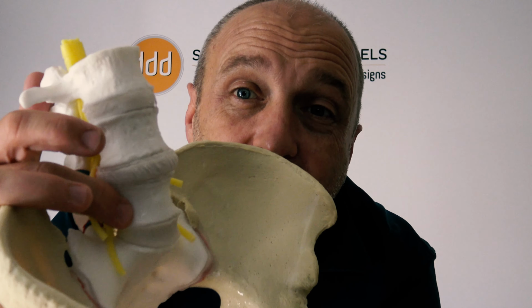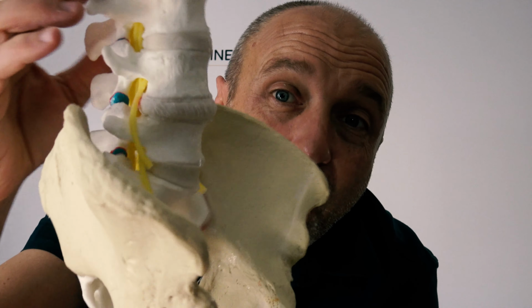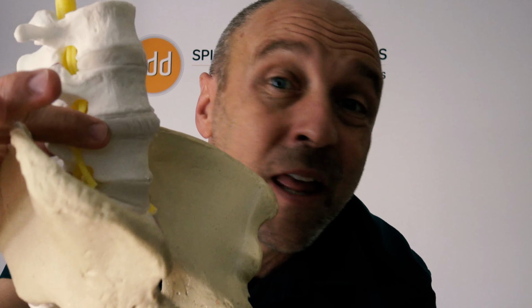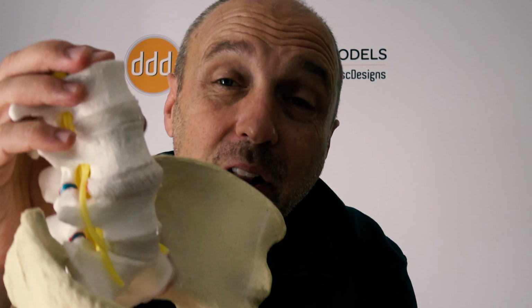So think of it like this. When you go to bend forward, this one moves a certain amount, but this one moves too quick. It kind of goes, and when it moves too much, it creates pain in these particular locations. It could be the facet joint, it could be the disc. So these movements are critical in sharing. You want to share the movement through here.